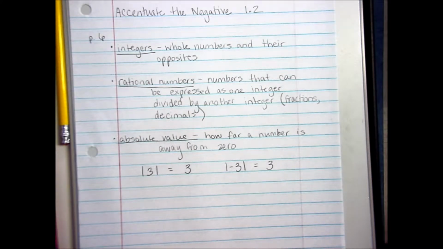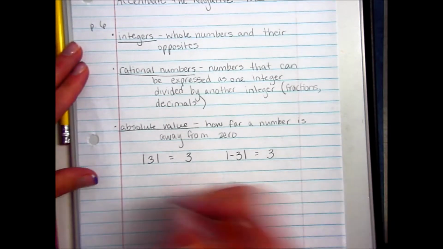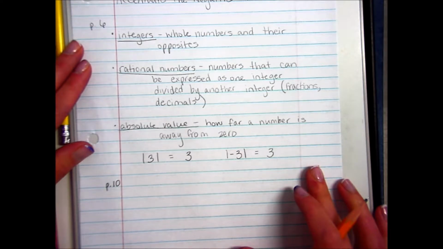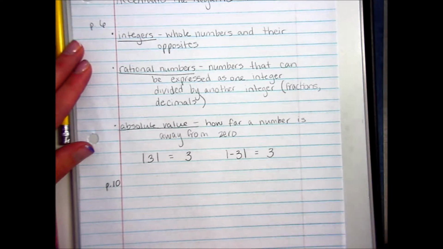Okay, we can see the definitions of integers and rational numbers on page 6 if we need to refer to that any further. All right, now let's turn in our math books to page 10 for lesson 1.2. You should be on your tab on your Chromebook. You've clicked on the link so that your textbook is up, and then scroll down to page 10.